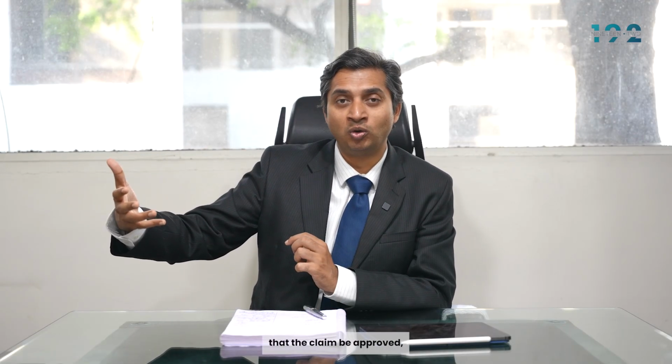However, if the nodal officer has recommended that the claim be approved, then the ministry will run its own check over the claim, over the documents, and if the ministry finds that the documents are in order, then the claim will be approved and the shares will be credited subsequently. So this was all about the procedure of filing the claim through the IEPF-5 web form.